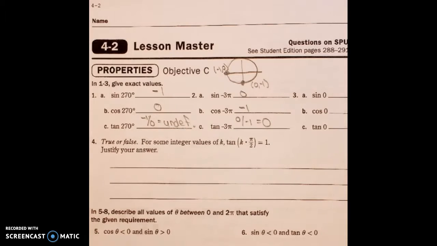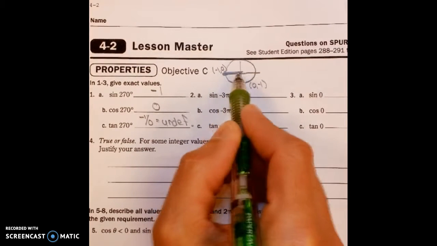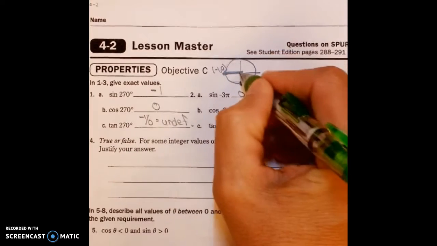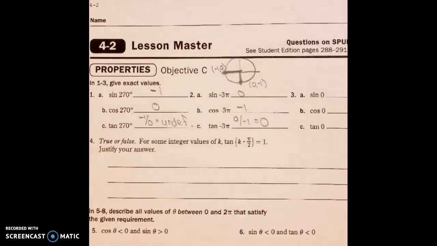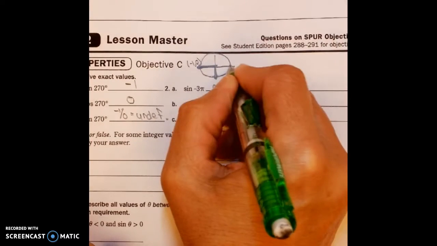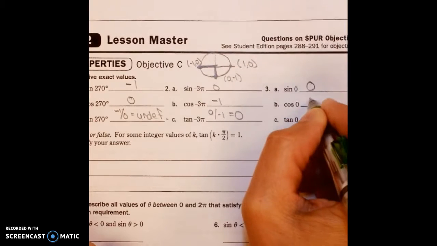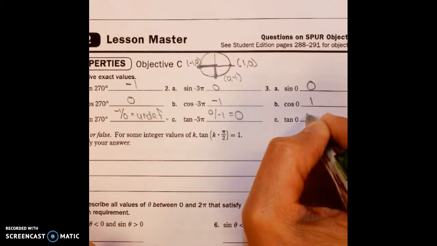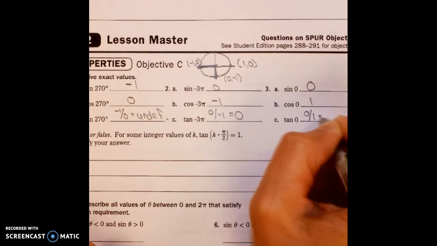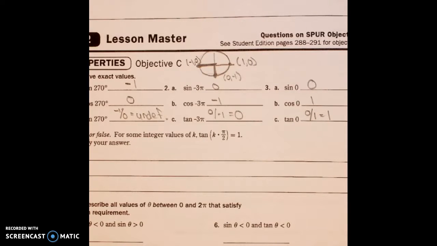Also, just a reminder, tangent is y over x, which is essentially your slope. So the other way to look at this, the slope here is 0, where this one ends up being a vertical line, which is undefined. Okay, finally at 0, we're talking right here. The coordinates there are 1, 0, and again, 0 divided by 1 is 0.